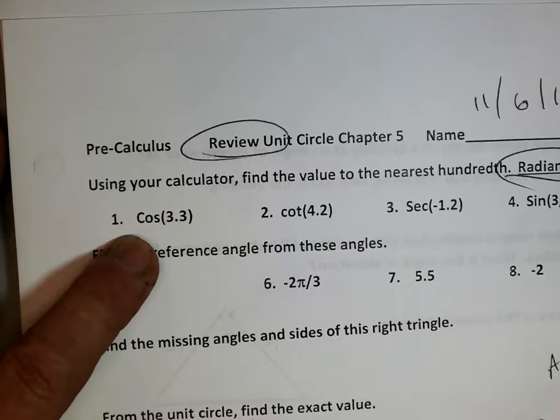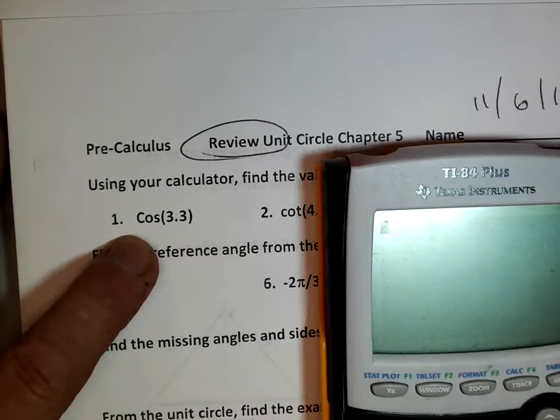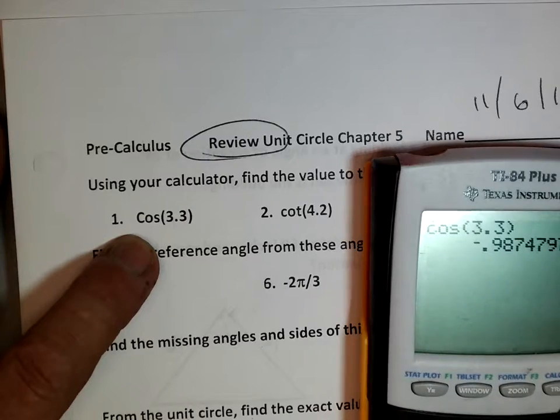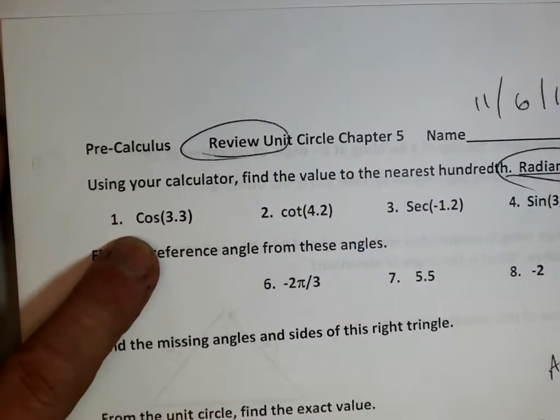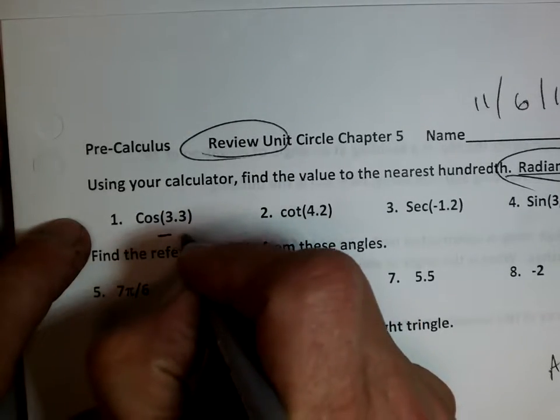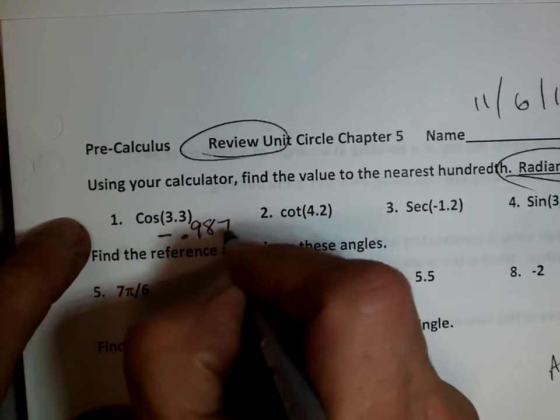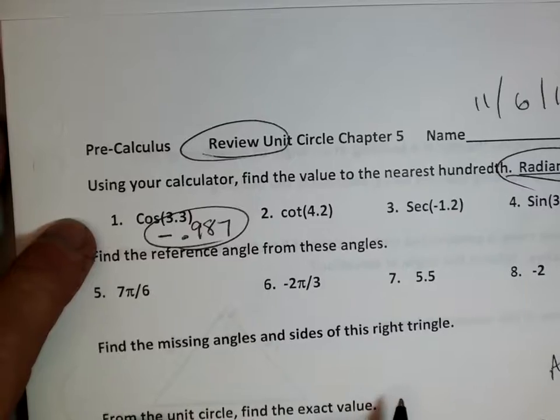All right, number one, easy. You can't miss this one. Just go cosine 3.3, all right? And you get an answer of about, let's round to the nearest thousandths, negative 0.987. Boom. Can't miss that one.